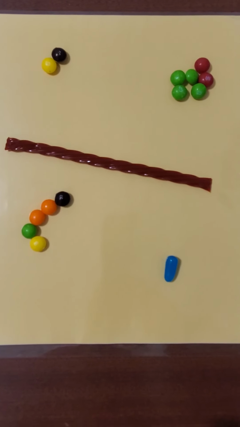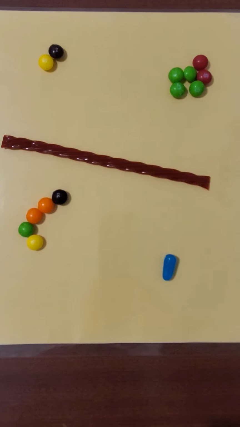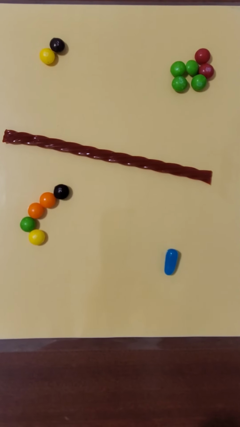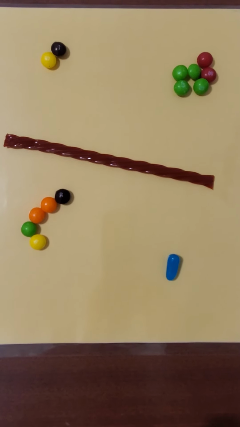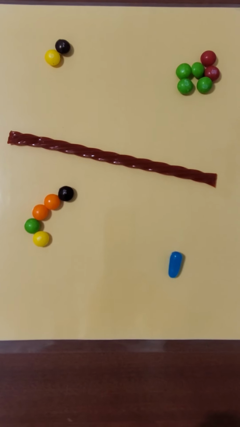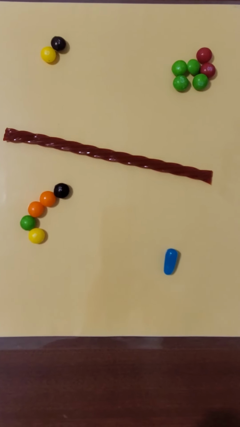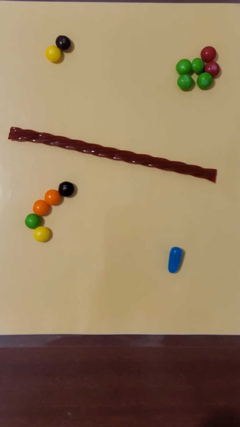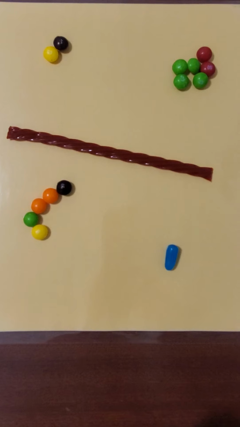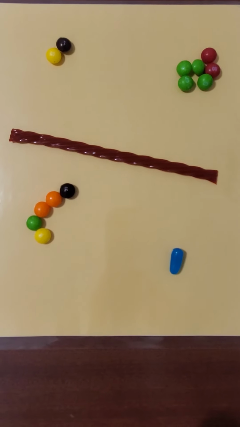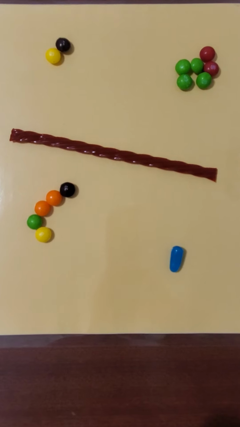The next one is bacilli. Go ahead and point to which one you think is bacilli. The next one is diplococci. Go ahead and point to which one you think is diplococci. The next one is staphylococci. Go ahead and point to which one you think is staphylococci.